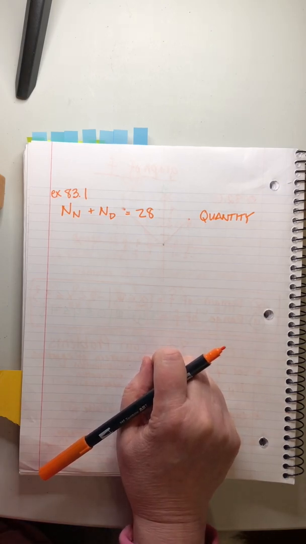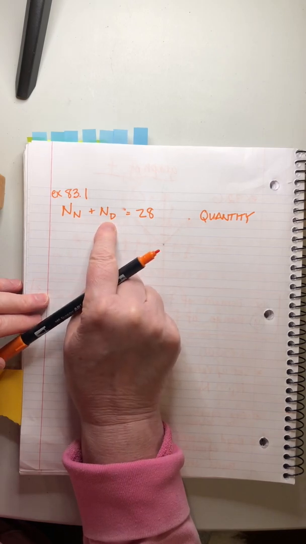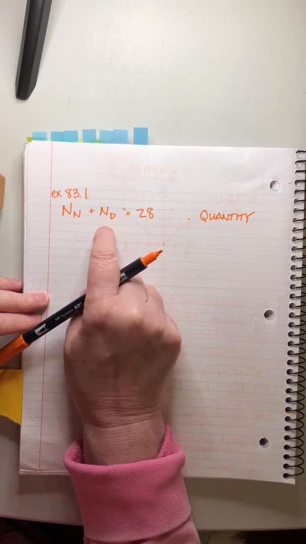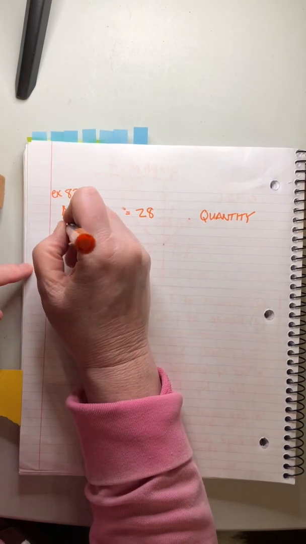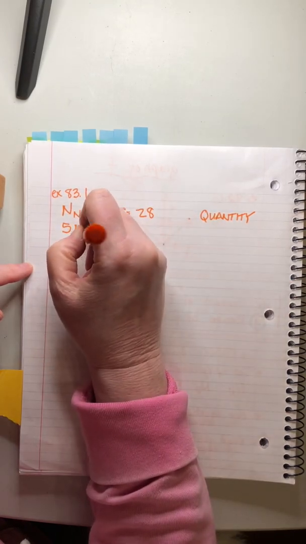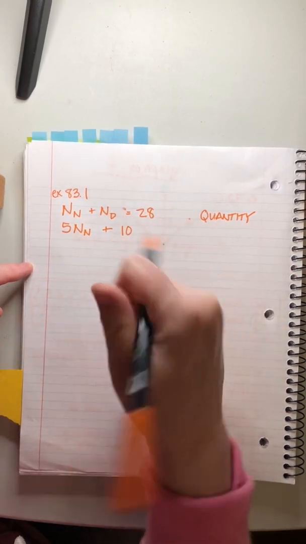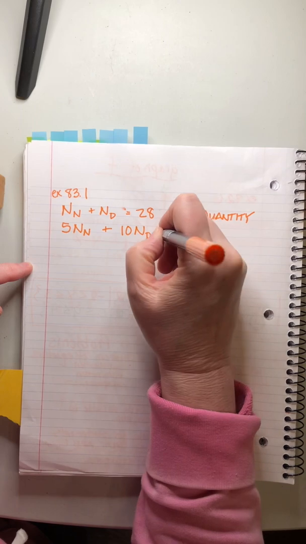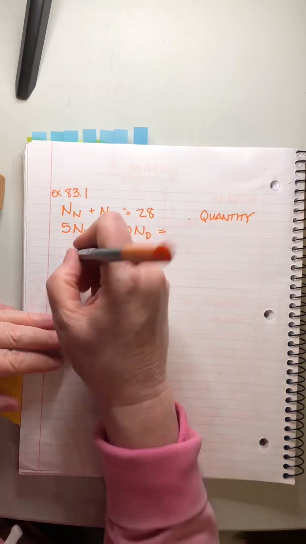The next part of the sentence says, if the value of the coins is $1.95, how many coins of each type do they have? Okay. Now we have to take into account that nickels are worth 5 cents and dimes are worth 10 cents. Okay? So what we're going to do is I'm going to write this in cents. So if we multiply 5 times the number of nickels that we have, plus 10, because 10 cents is what each dime is worth, in the end, we will have, what did John tell us? $1.95.